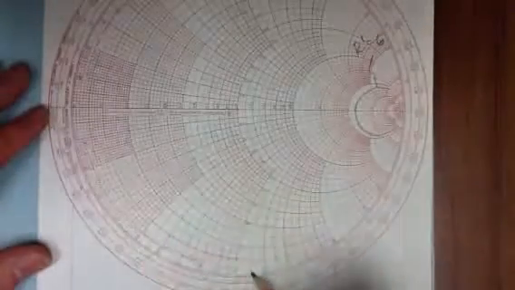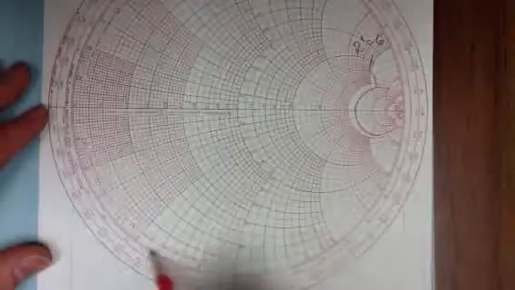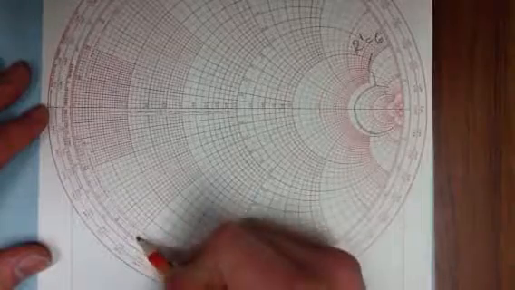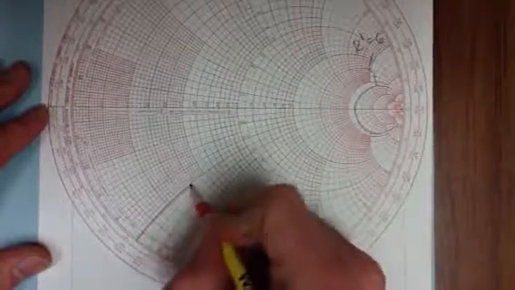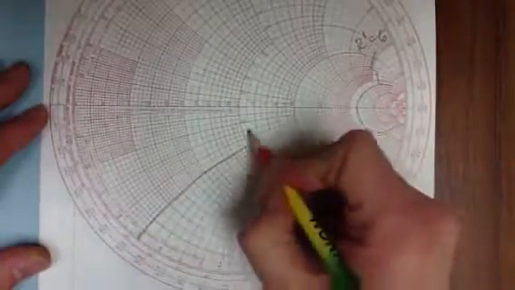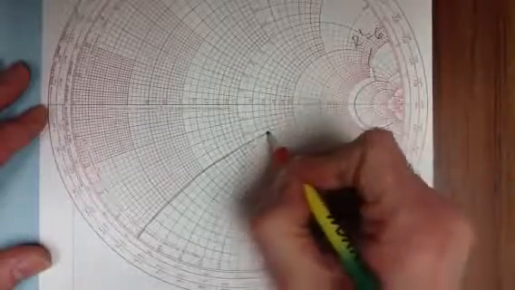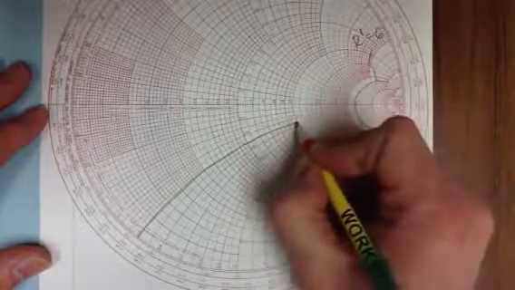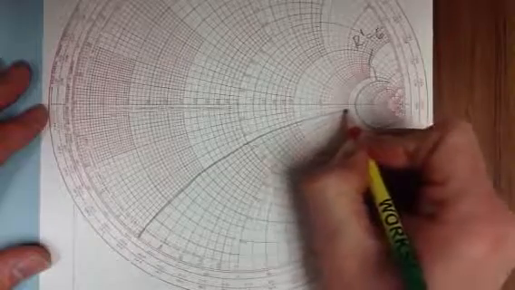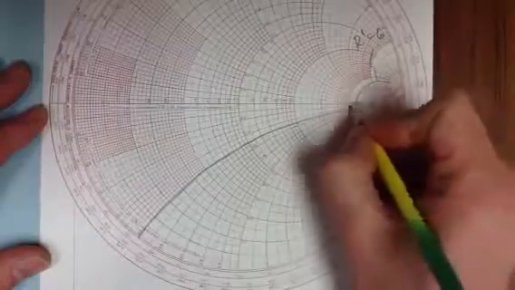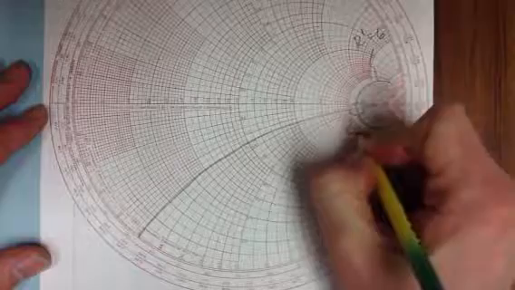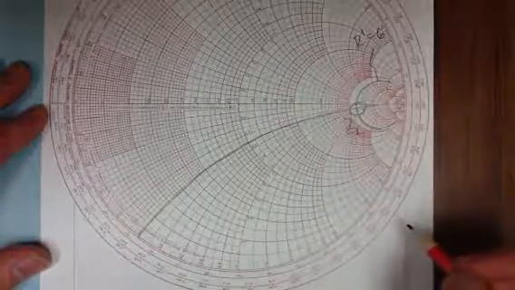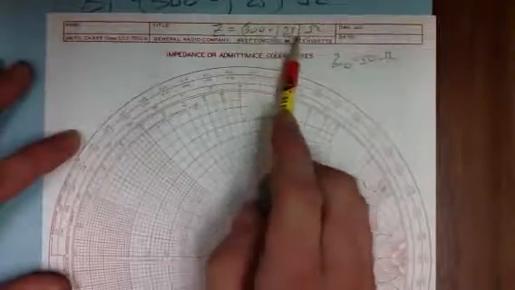These are the numbers for reactance, and 0.5 is here, so I trace that semicircle up here. Keep going, and that is going to be the load impedance right there: a load impedance of 300 minus j25 on a 50 ohm line. So that's how you plot impedance on a Smith chart.